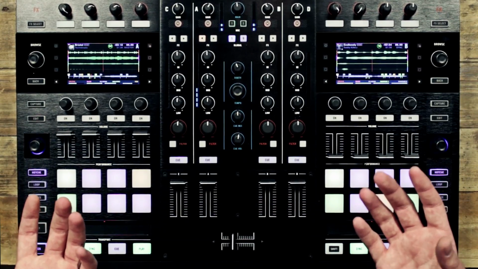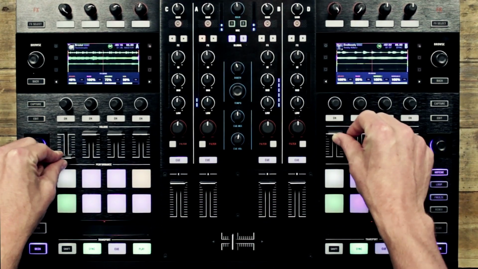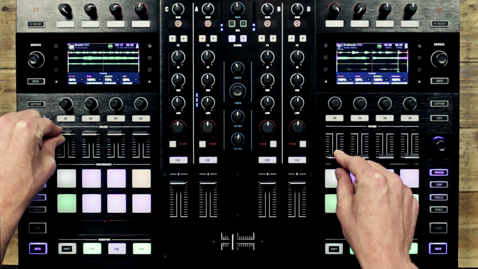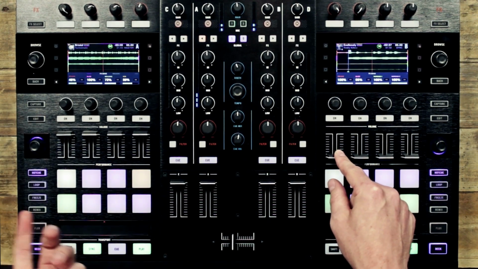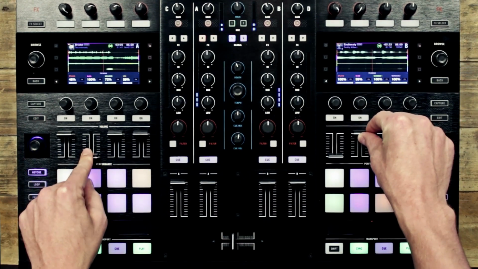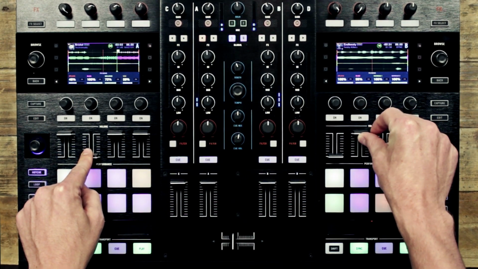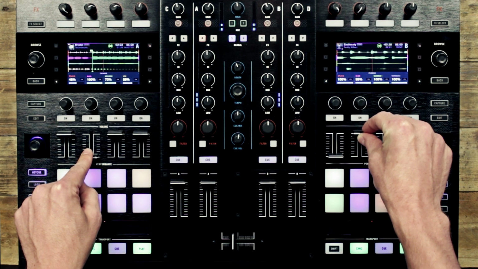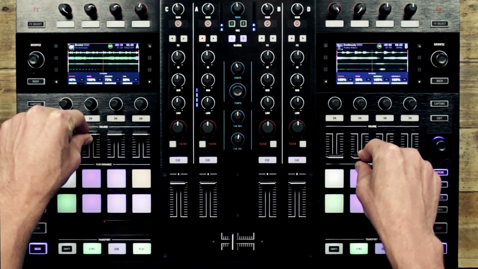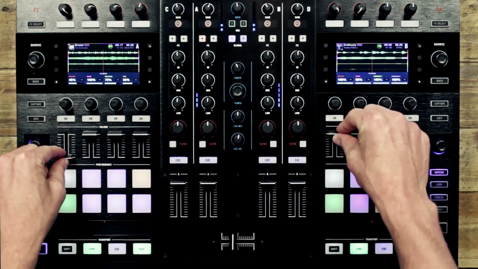So here I can swap the drum patterns. Now if I want, I can swap the bass lines. And then the drums again.